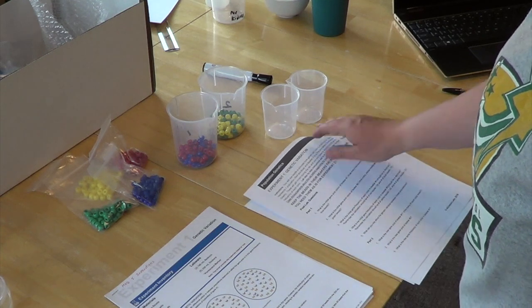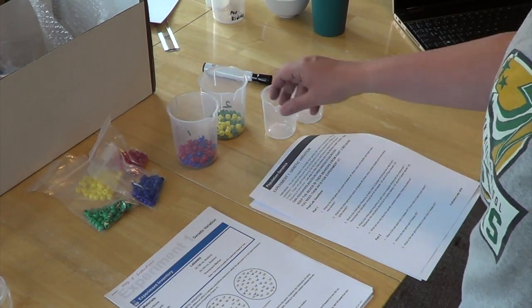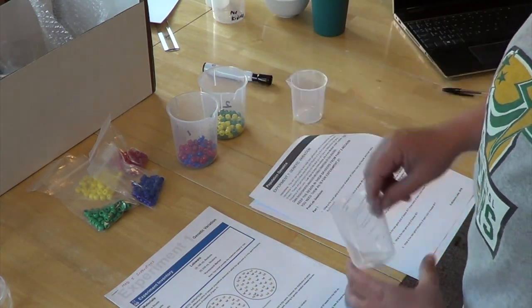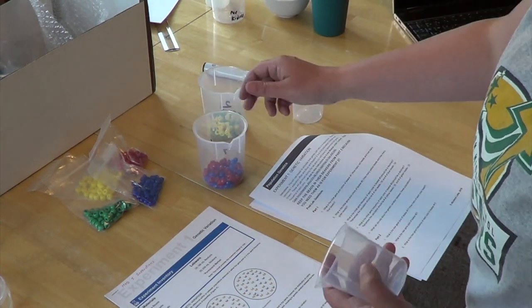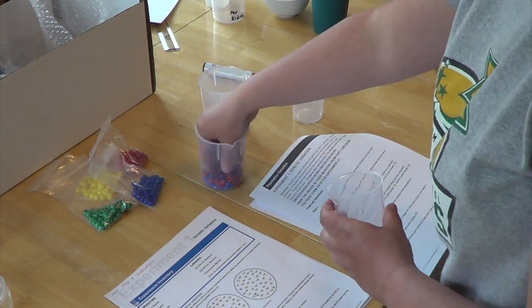And then what they want you to do is, without looking, similar to what you did in Module 3, pick 50 beads out, put them in another beaker, and we're going to have this be beaker 1. So I'm just going to start selecting.